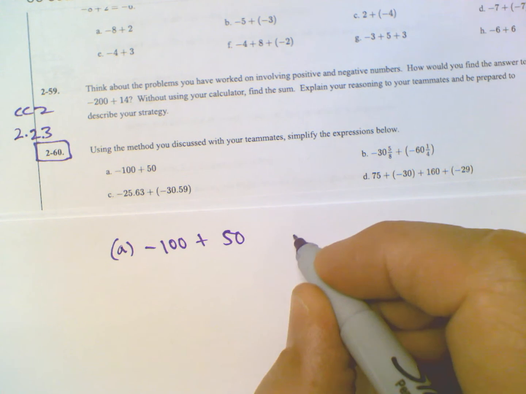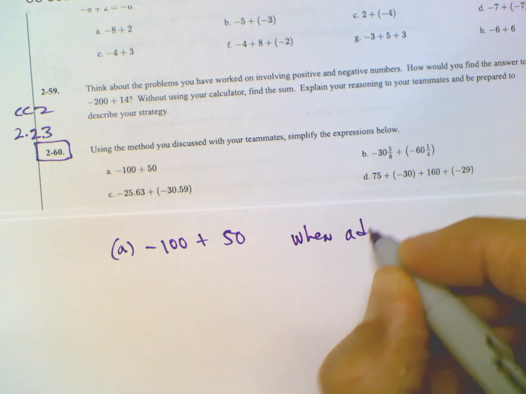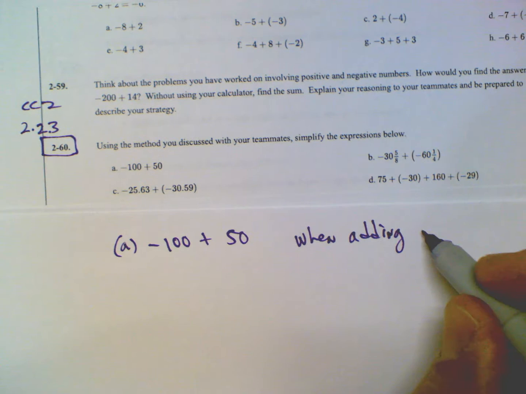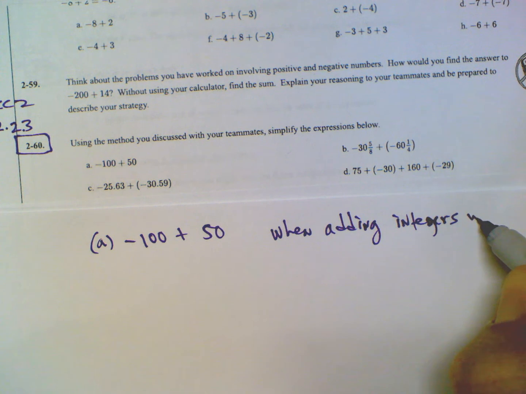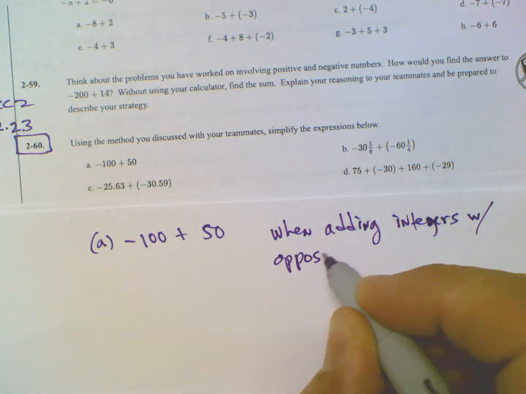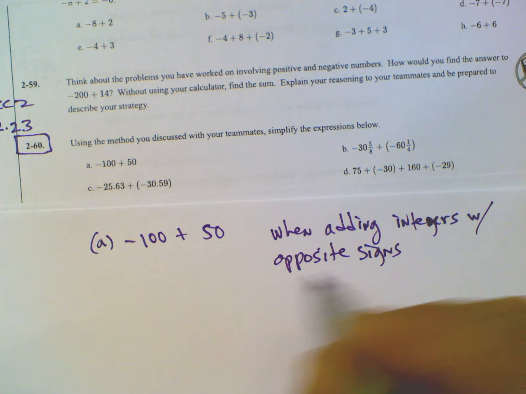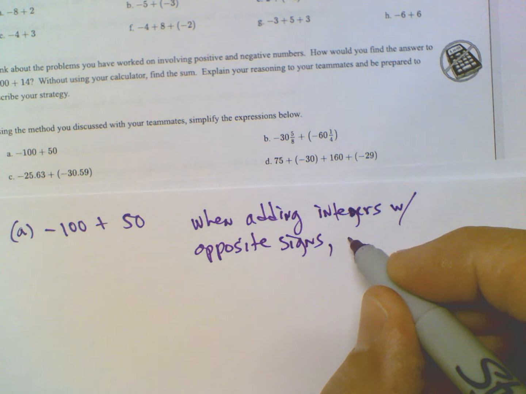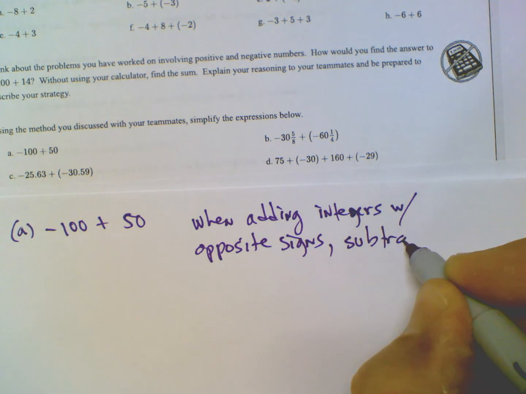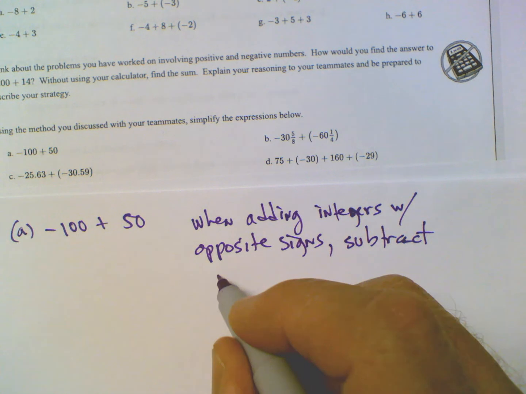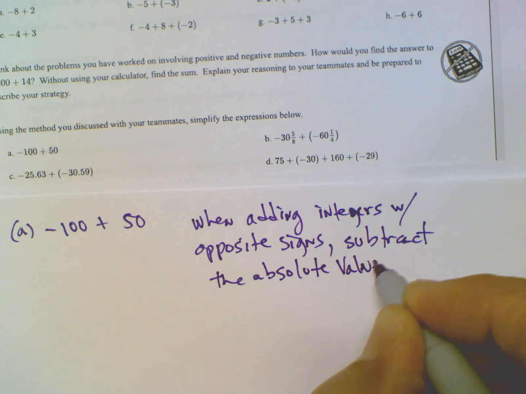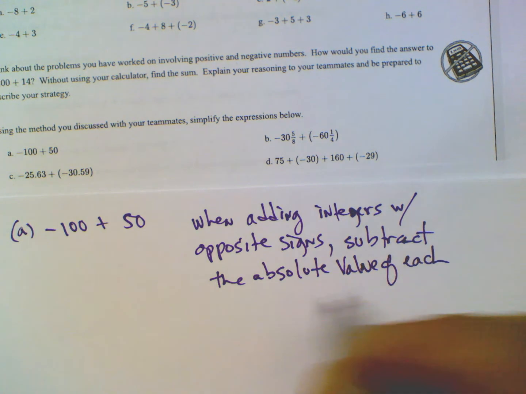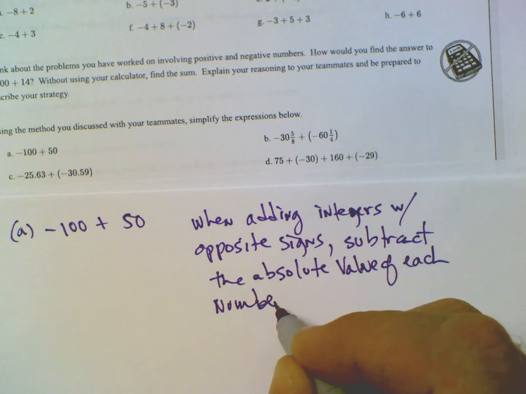So we are adding integers with opposite signs, right? One's negative, one's positive. When adding integers with opposite signs, what do we do? We subtract. This is what we learned. We subtract the absolute value of each number. Okay, I'm going to stop there, and then we're going to go from there.